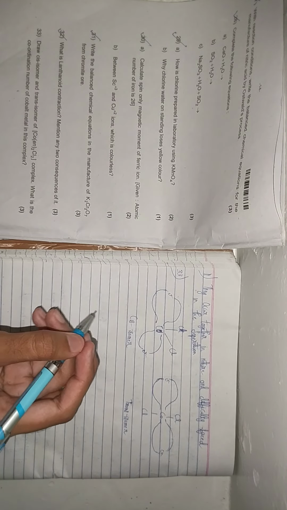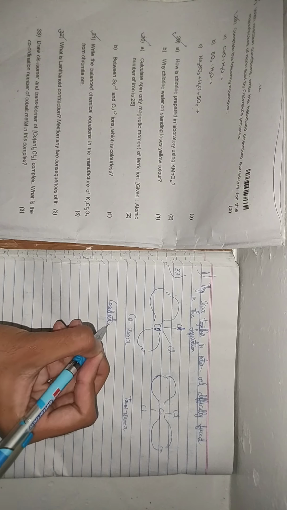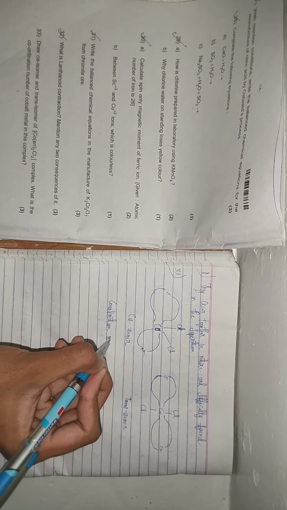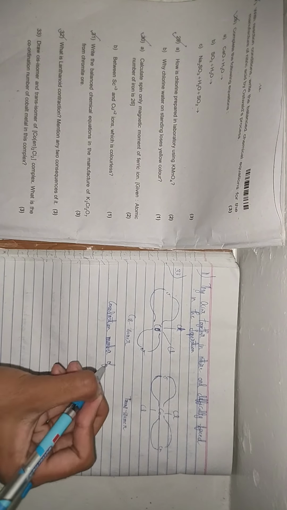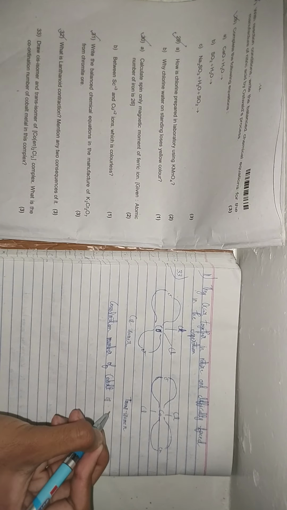Then they have asked another question, what is the coordination number of cobalt metal in this given complex. So the coordination number of cobalt is 6. Okay, so question number 33 is done.